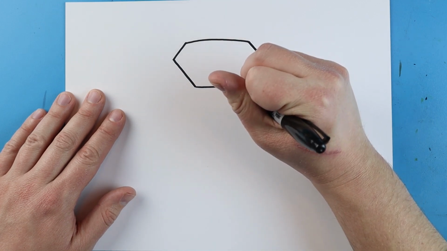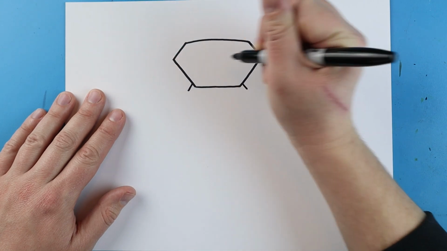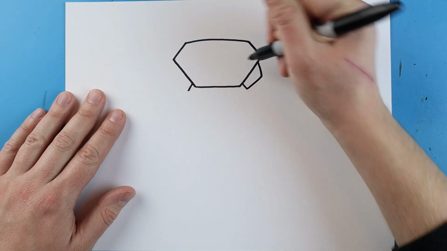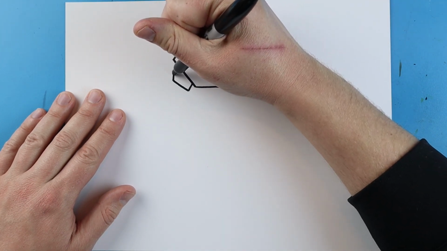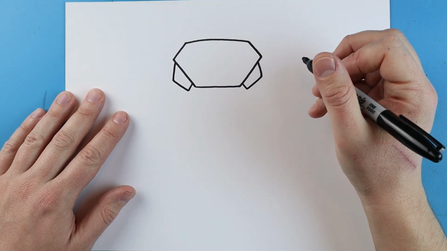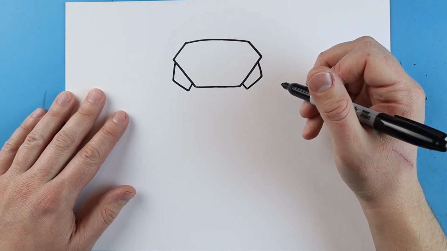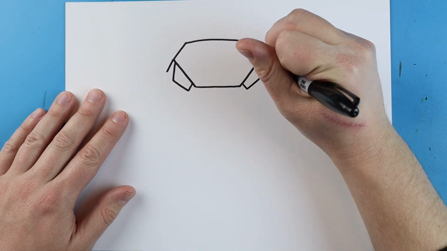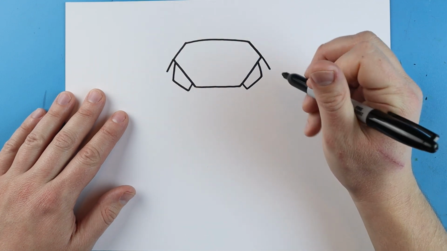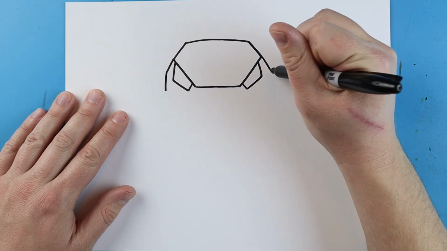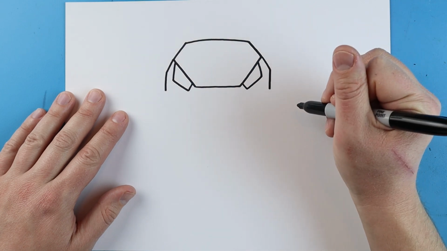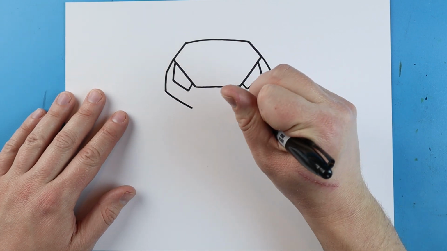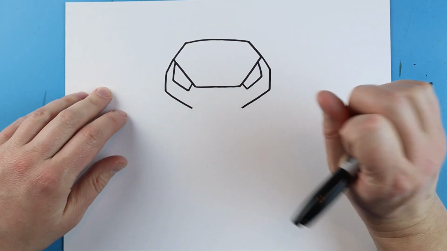Now, starting here, I'm going to draw a line that goes down on each side. I'm going to go up and up like this. Starting here, I'm going to make a line that goes out on each side. We're going to come down. And I'm going to bring this in, right to about where these points would line up.